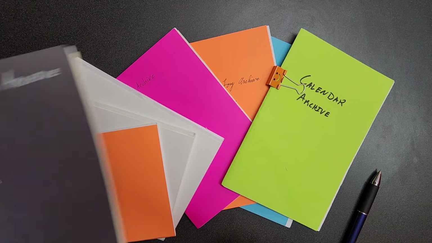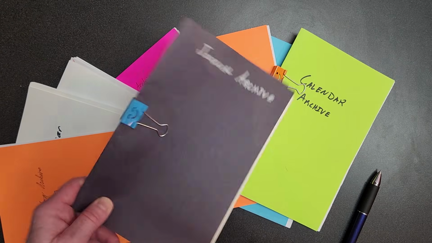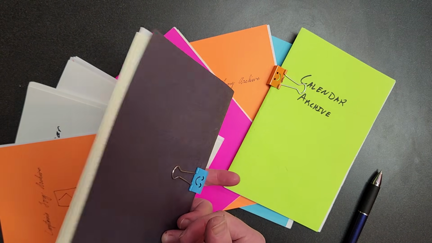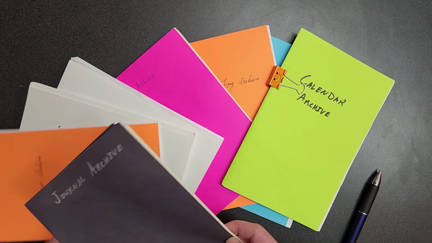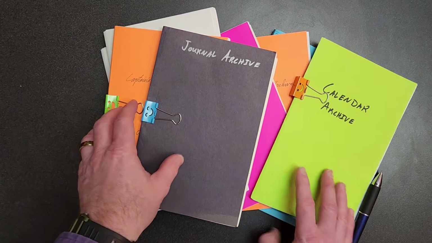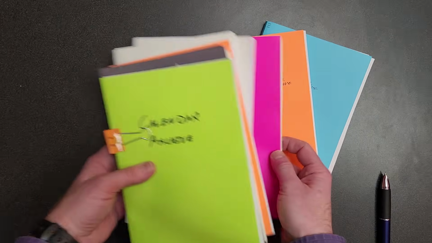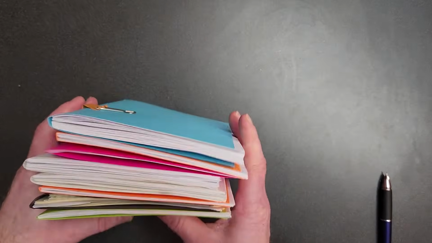There was a time when I was keeping my personal journal in my EverBook, so I would keep a handful of pages in the EverBook and then I would move them to this archive later. And there you go. Right now since I don't have that many, I just kind of keep them in a section of my desk.